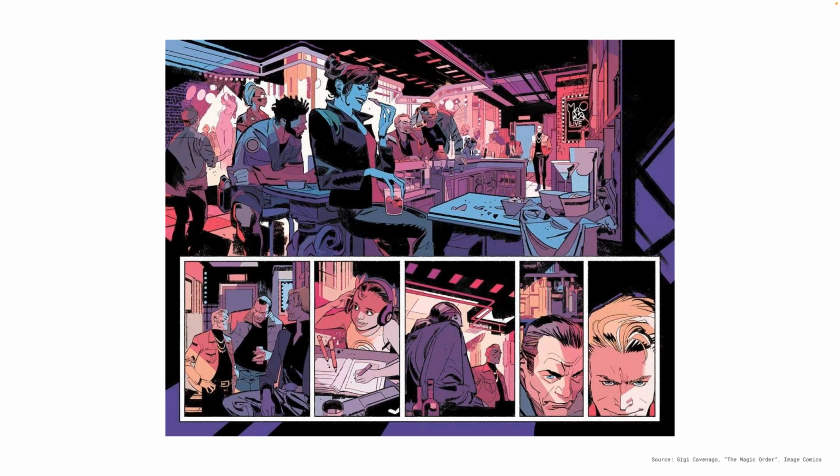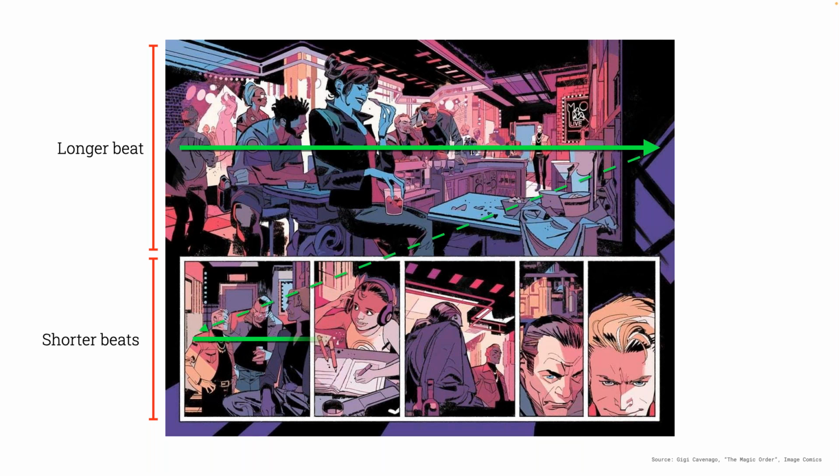And in this two-page spread, we can see how the establishing shot in the upper half of the spread works like a camera panning across the bar, and the panels in the lower half cut quickly back and forth between the characters present as they talk.